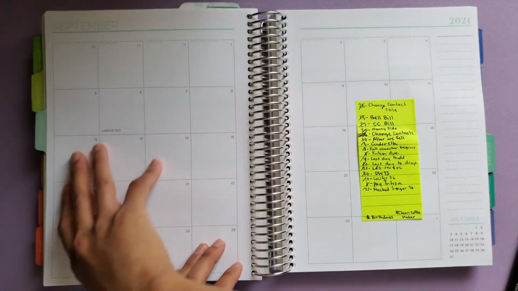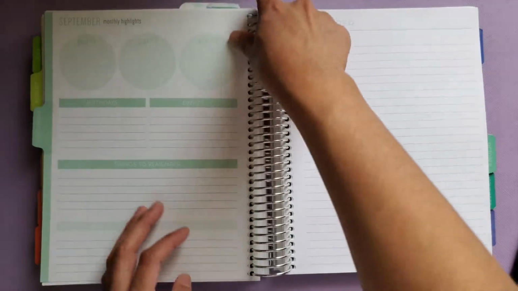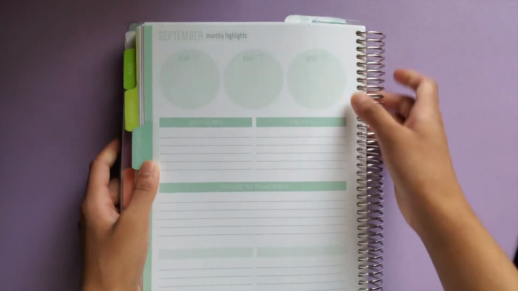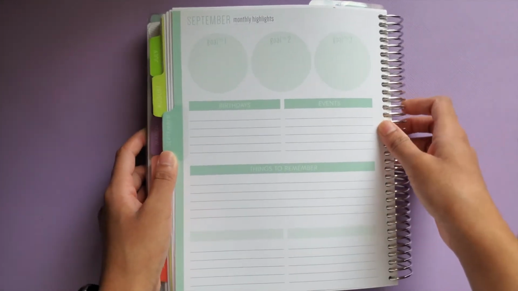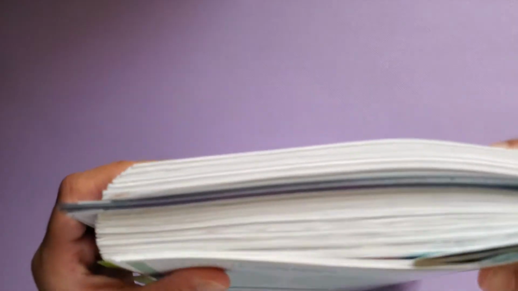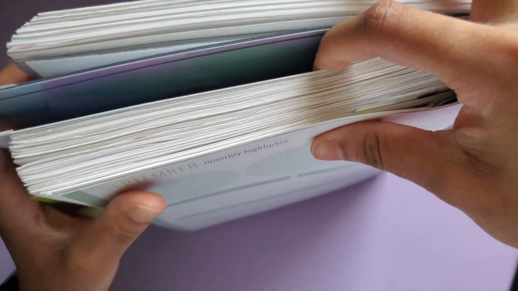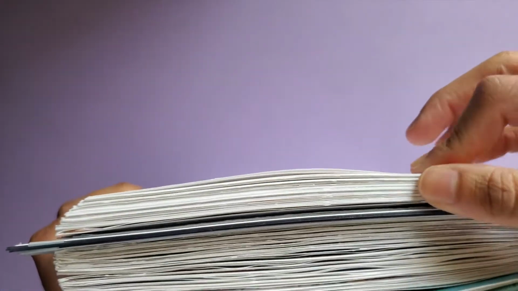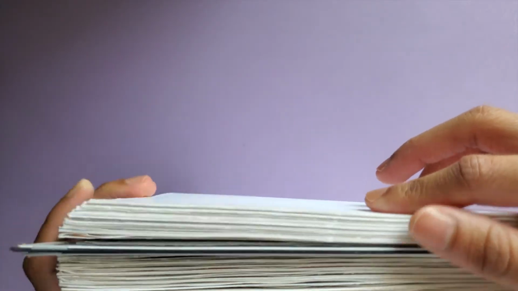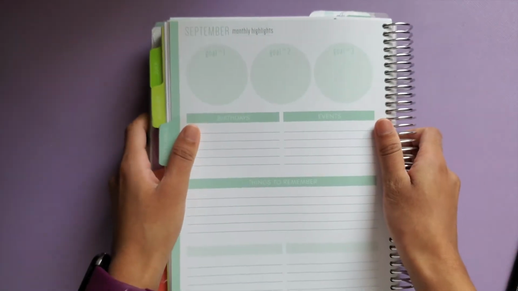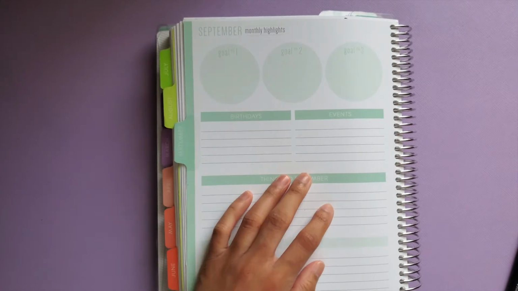So I think I'm going to start off on the dashboard page, and I will just put it like this so you guys can see a lot better. You guys can see how thick my planner has gotten. This is the first half of the year, and then this is the rest of it, including the notes pages and the academic section, because I did get a student version of the Plum paper. So yeah, that's a little bit chaotic and pretty fat.